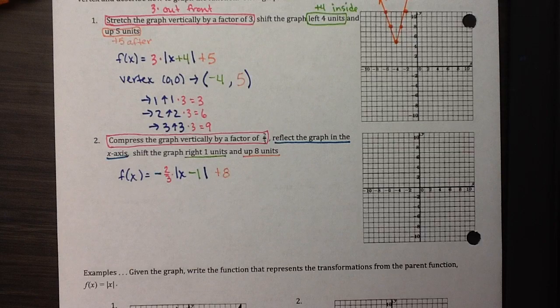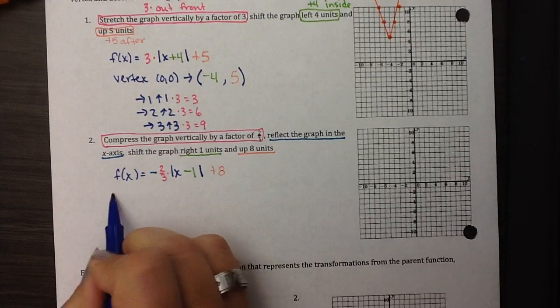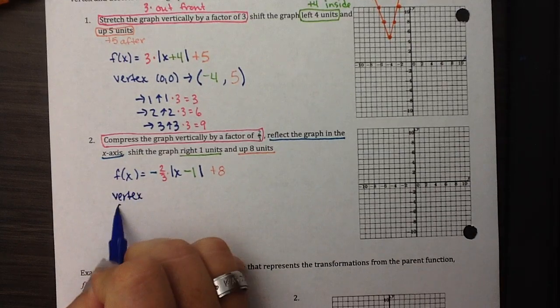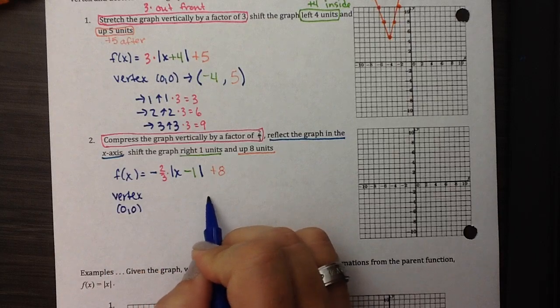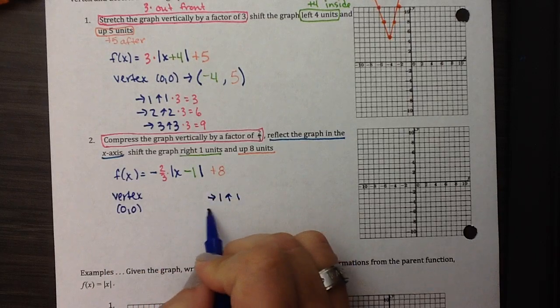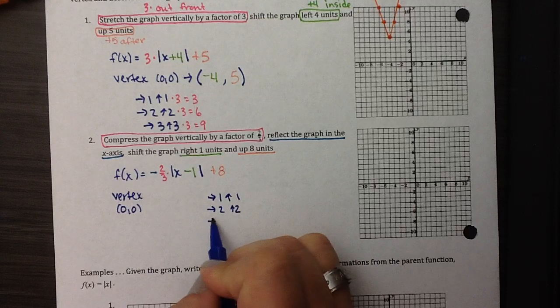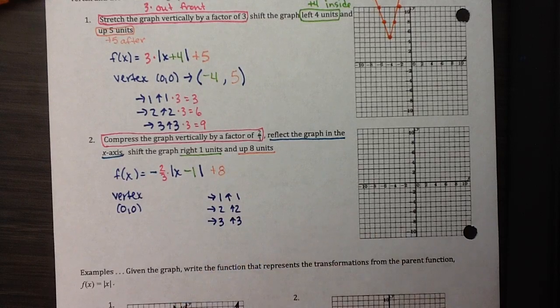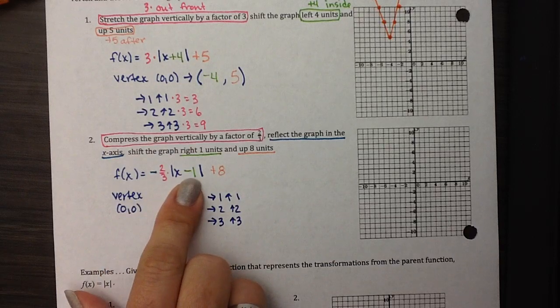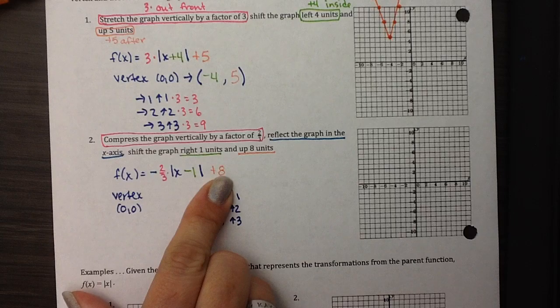So how do we graph this? Well, normally we start with a vertex at 0, 0, and then our pattern is over 1, up 1, over 2, up 2, over 3, up 3. But what we're going to do this time is we need to shift right 1 and up 8.